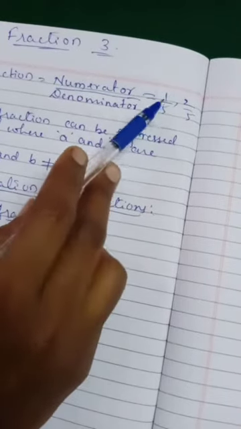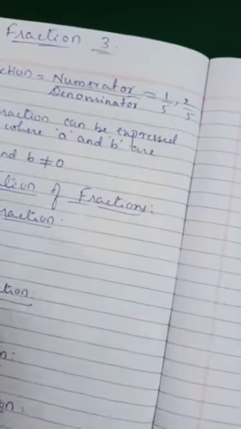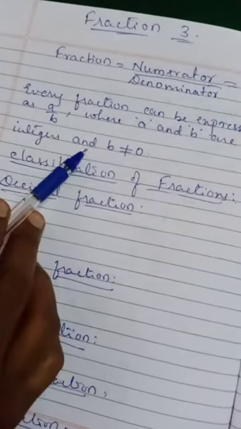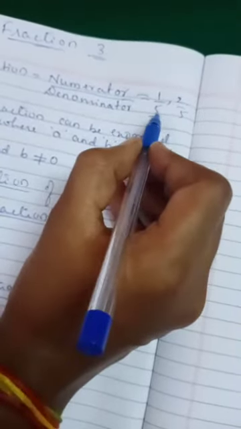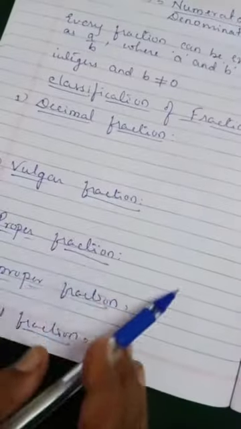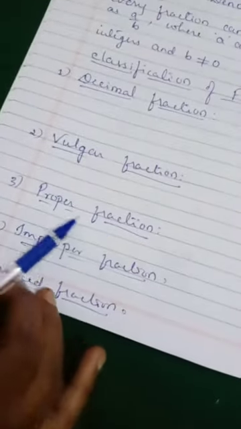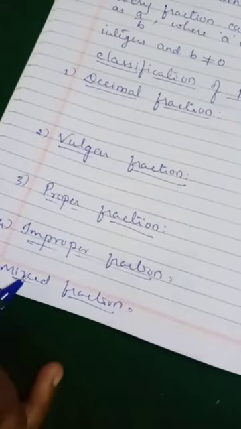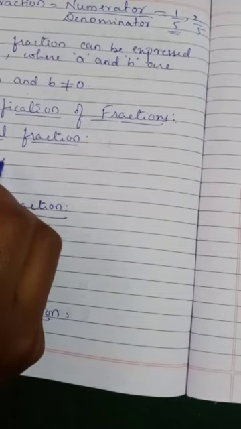So this is a by b, where a and b are integers and b is not equal to 0. This denominator should not be equal to 0. If it is 0, then it is not defined. So there are some classifications of fractions here. There are 5 classifications, that is decimal fraction, vulgar fraction, proper fraction, improper fraction and mixed fraction. So we'll see first decimal fraction.